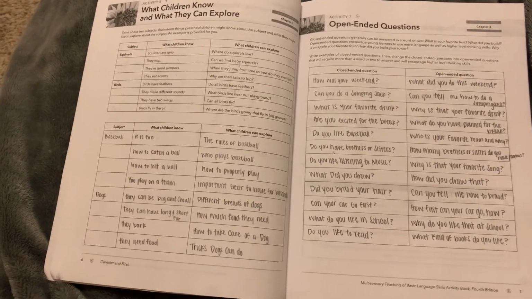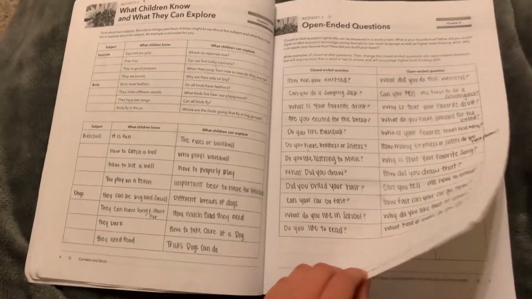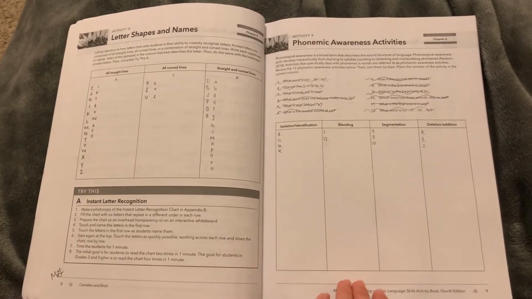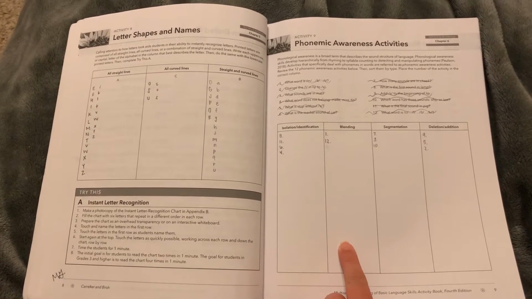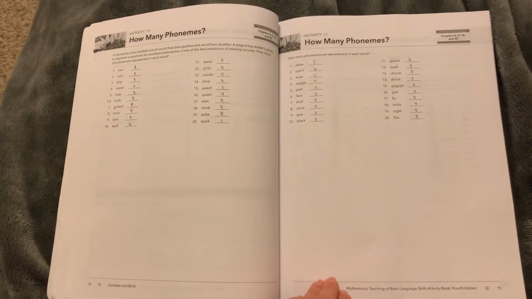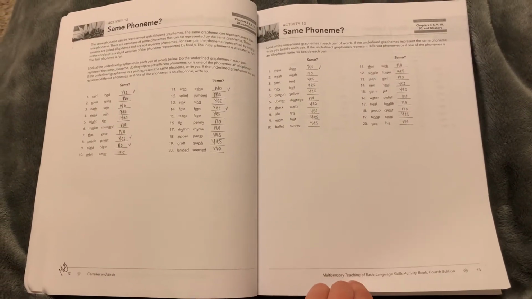These ones I really enjoyed because I liked talking about what children can explore, like asking open-ended and closed questions, going over letter shapes and names. That was interesting. And then the blending, I really enjoyed doing the phonemic awareness activities, because I was also in 473 this semester, and I had a student who was struggling with deleting sounds of words and phonemic awareness, so that helped me get extra practice for helping him during our lesson meeting times.